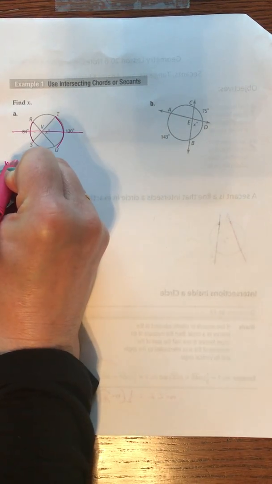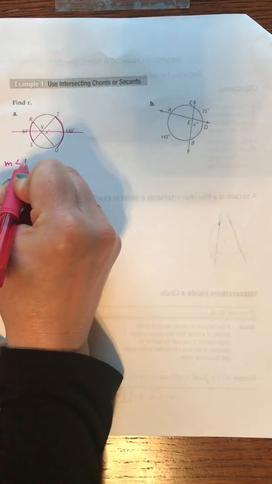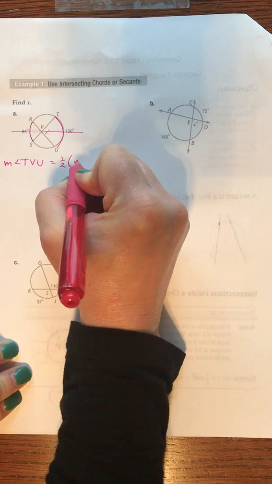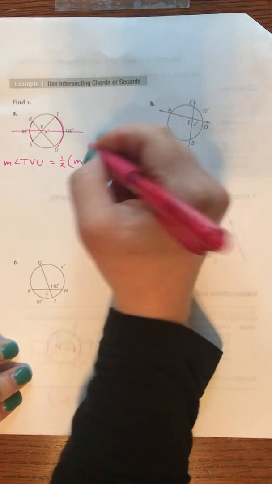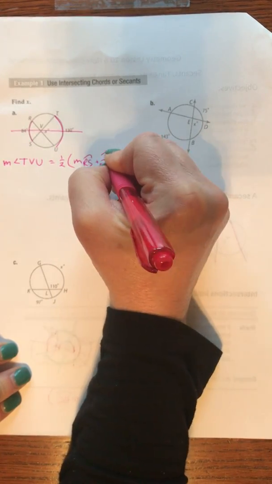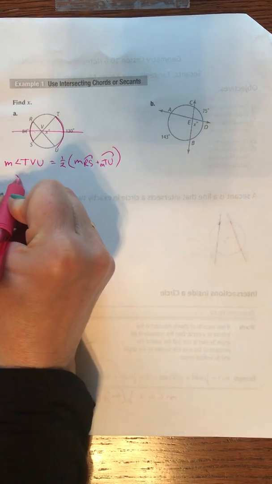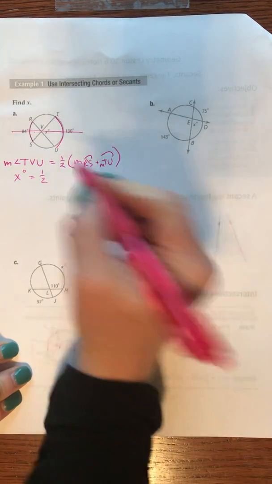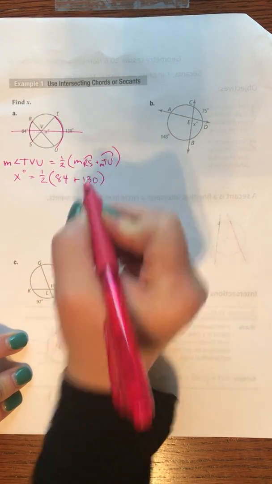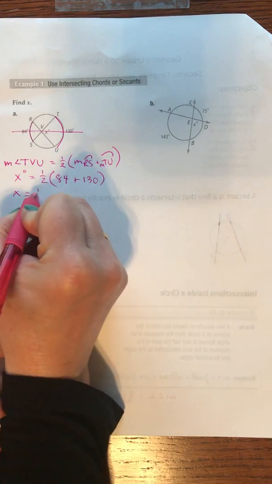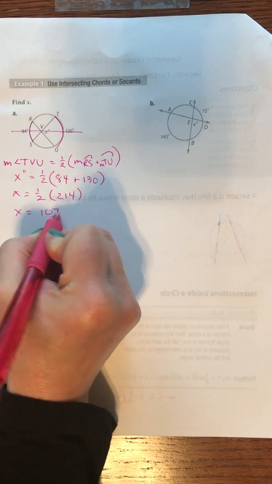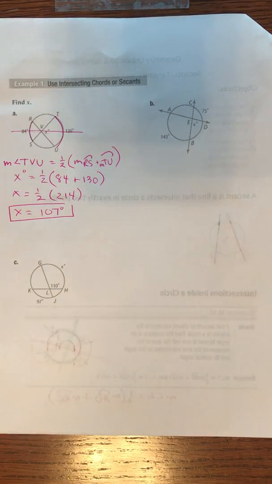So the measure of angle TVU, which is where X is, is equal to 1/2 the sum of the measures of the arcs that we also went through here, which are RS and TU. So I'm going to fill those values in. I've got X degrees equals 1/2, RS was 84 and TU is 130. And then we'll solve. So X is 1/2 of 214, and half of 214 is 107 degrees. So that's the measure of X.